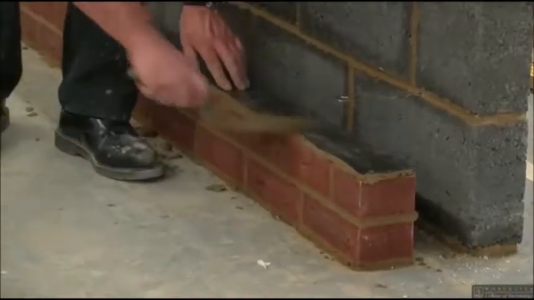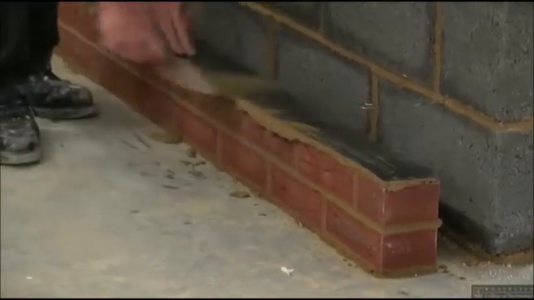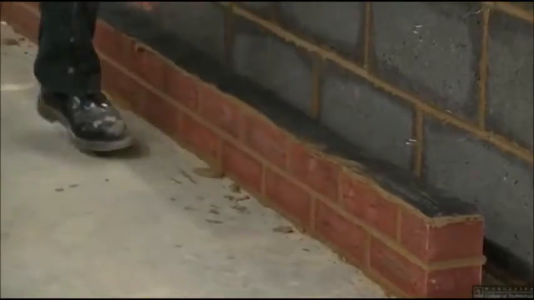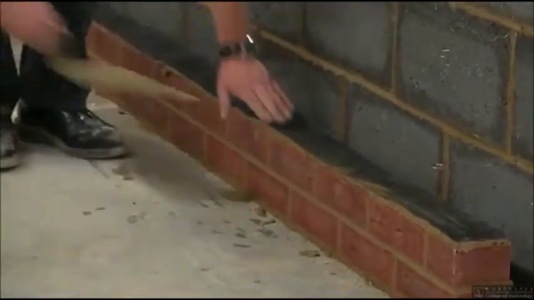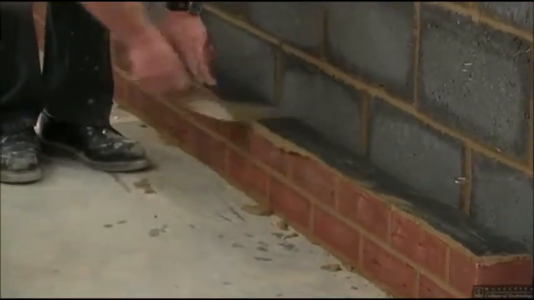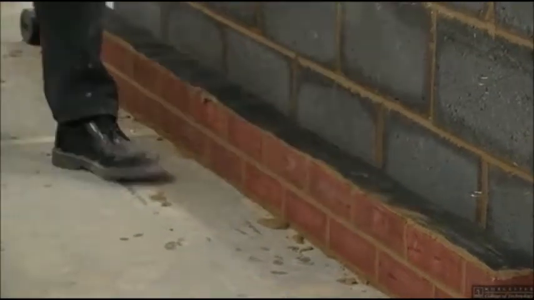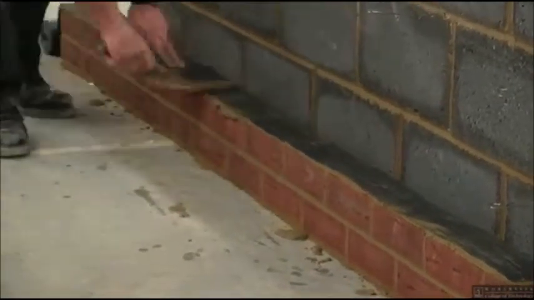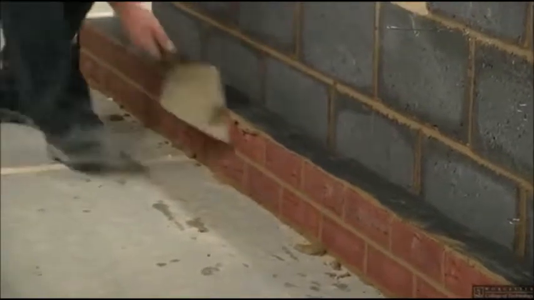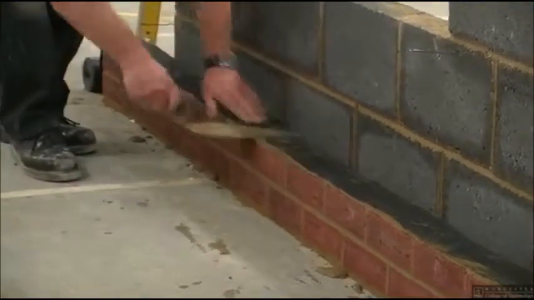Once you have rolled out the DPC, you need to iron it out, keeping it flat. This can be done using the back of the trowel. The finished bed joint needs to be approximately 5 mm thick.